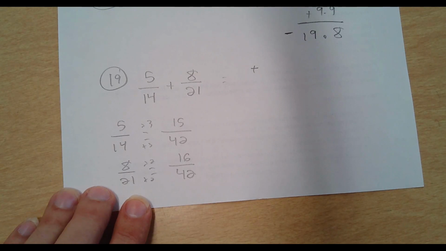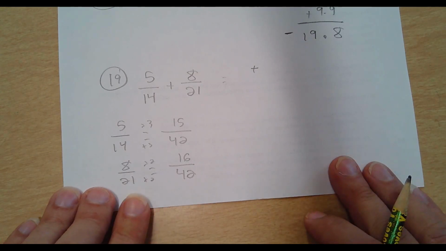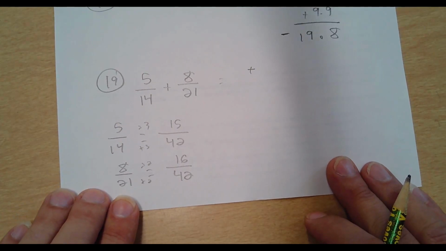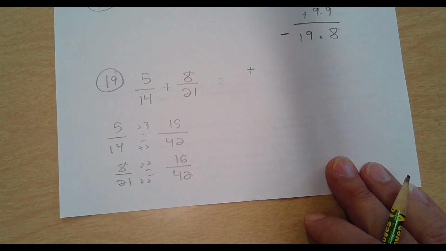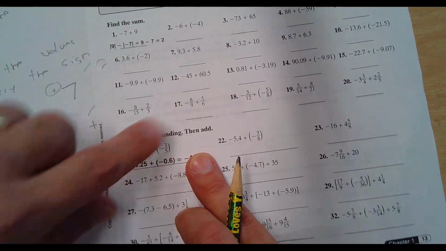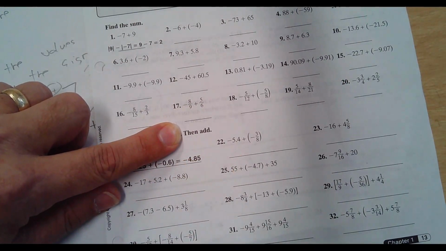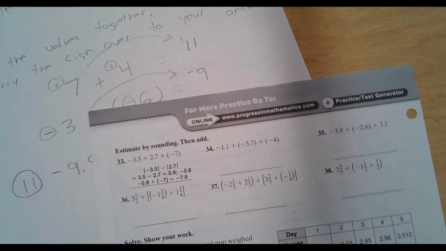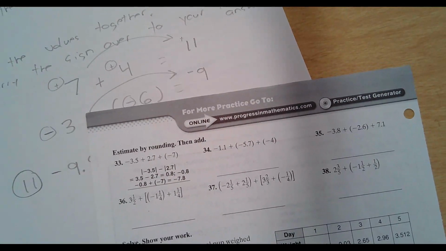Oh, yeah. Do you want us to estimate by rounding? No estimating. You just want us to solve? Add. Do the then add part. Okay. No estimating. Yeah, her question was right here, it says estimate by rounding. No, that's what I want you to do. I want you to add it. Okay, ignore the estimating part. Ditto with over here. Ignore estimating at any point in any lesson the rest of the year, all right?